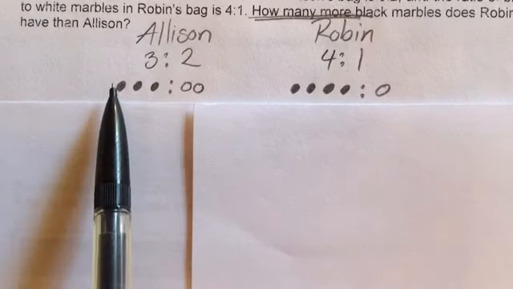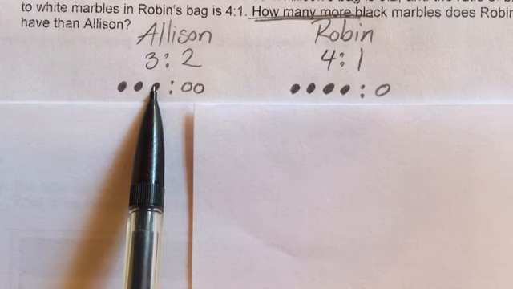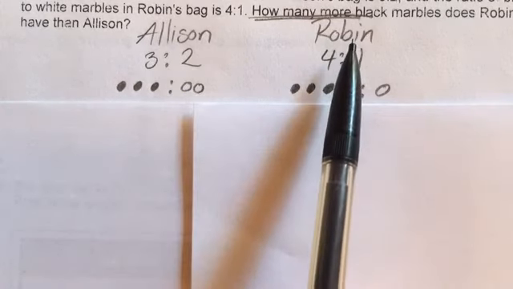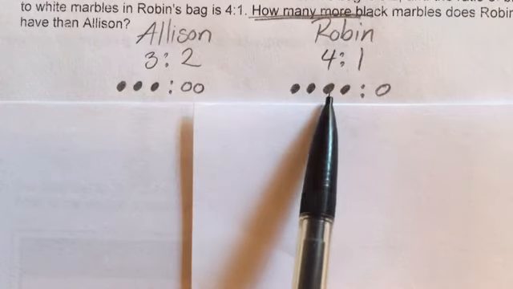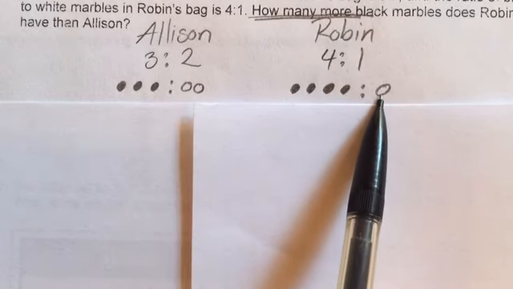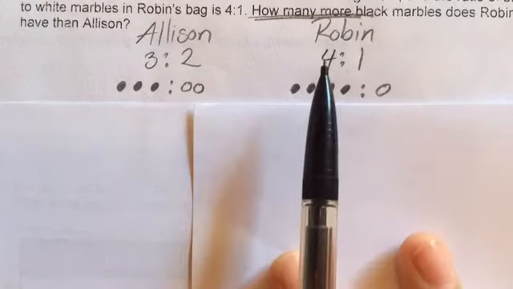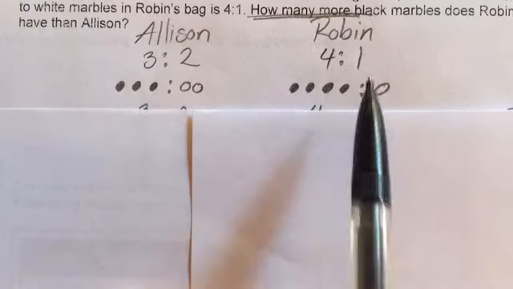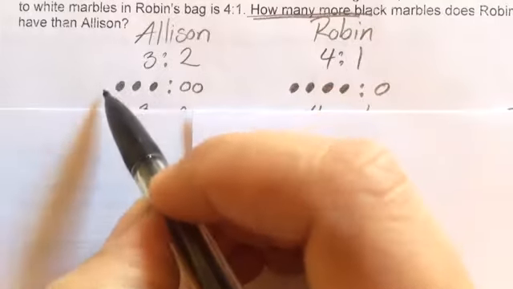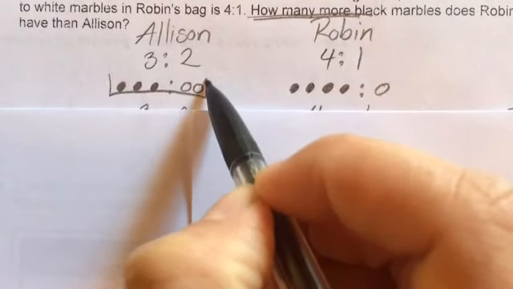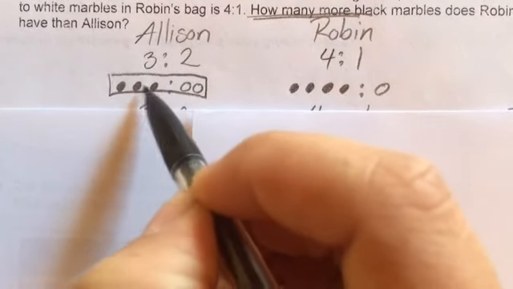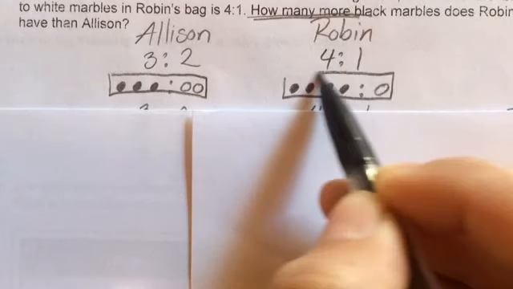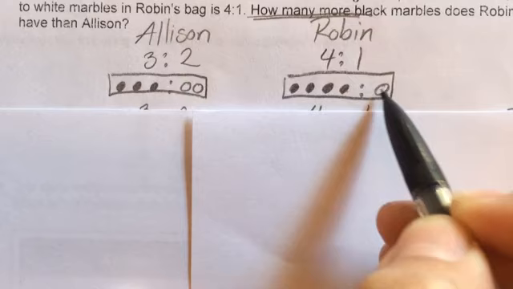Here's what that means. It means that for every 3 black marbles, Allison has 2 white marbles. In Robin's case, for every 4 black marbles, she has 1 white marble. So you need to ask yourself, because we have to represent this in fraction form, how many are in this whole set? 1, 2, 3, 4, 5. How many are in this whole set? 1, 2, 3, 4, 5.